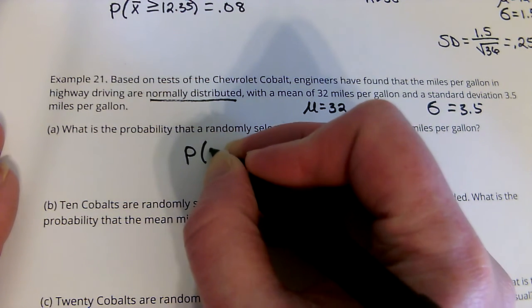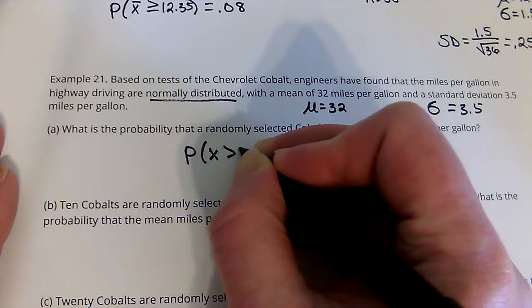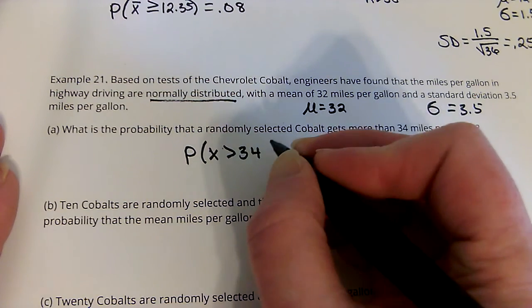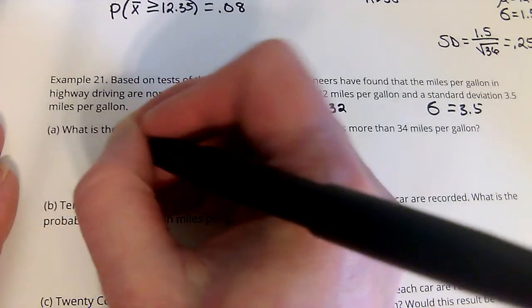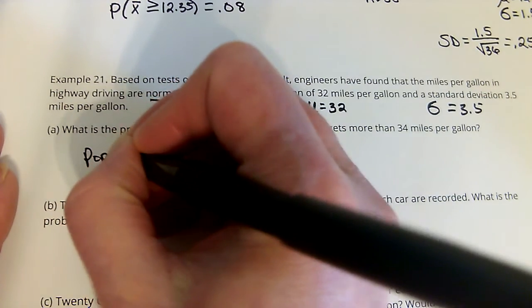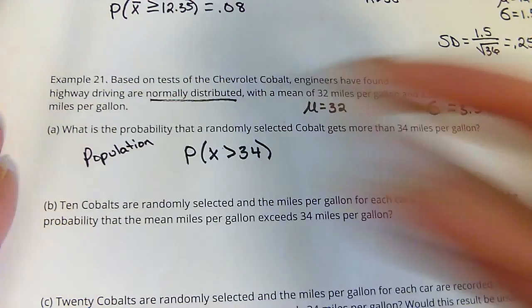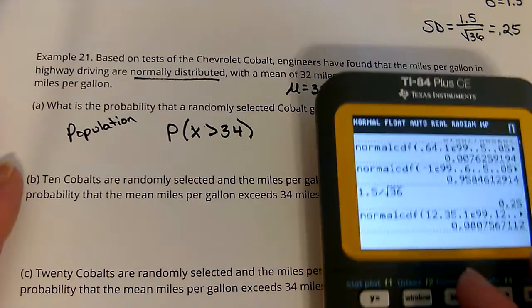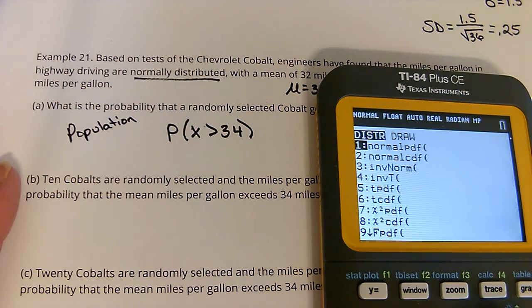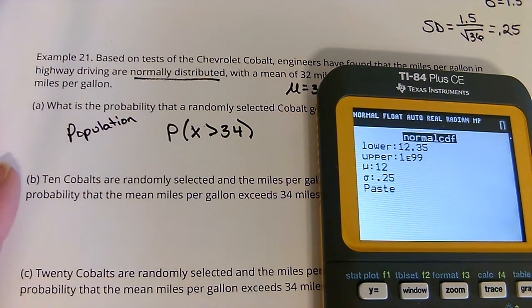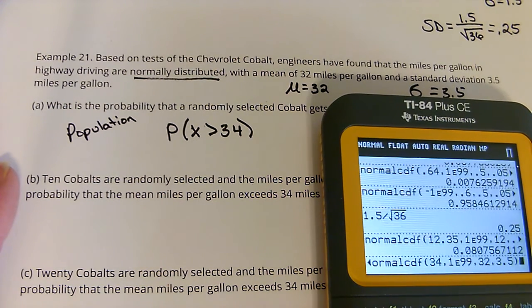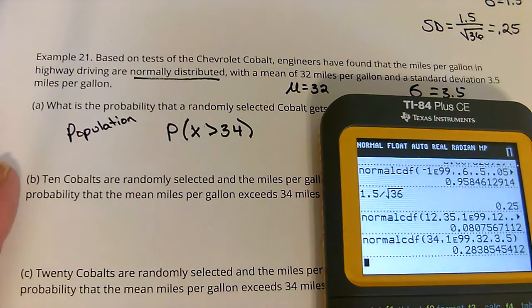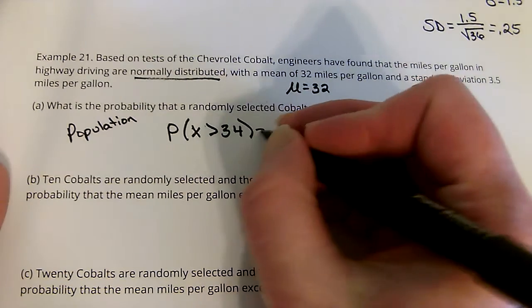The probability that a randomly selected Cobalt is greater than 34. We're going to be using the population information for this. So 34, the mean is 32, and the standard deviation of the population is 3.5, and I get 0.28 approximately.